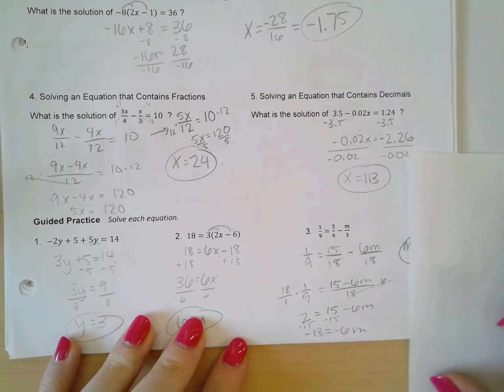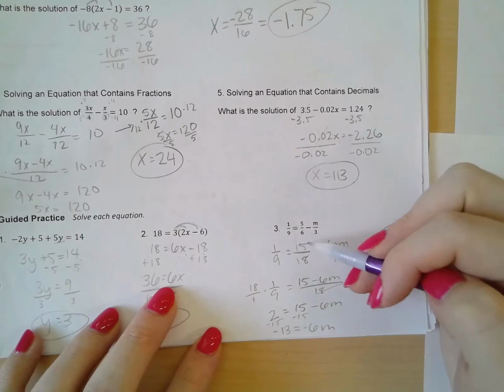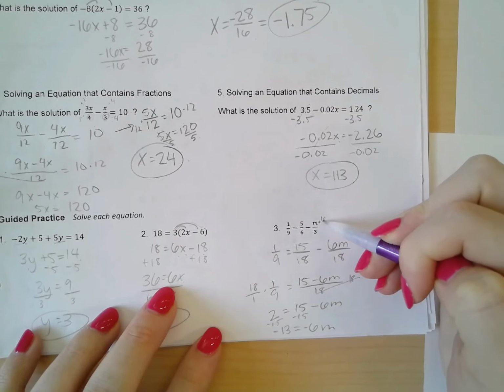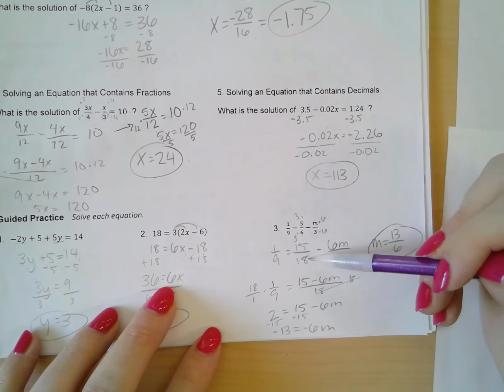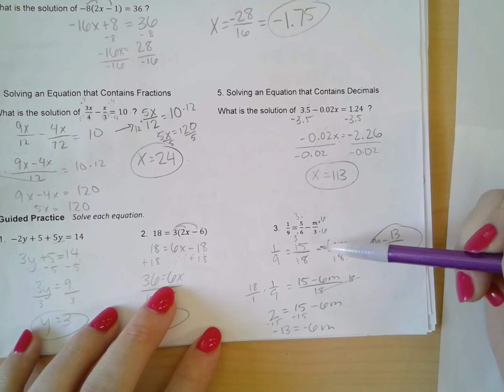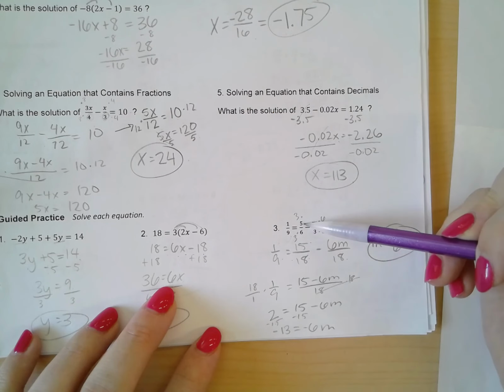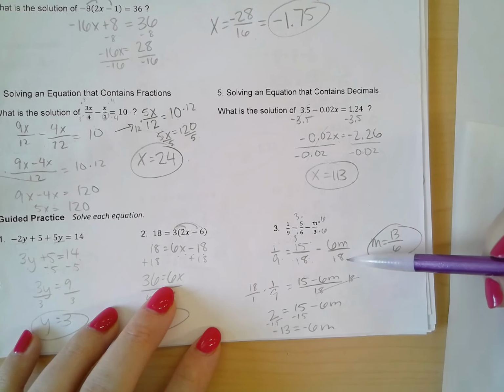This last one was another fraction. So I had to get common denominator. So I multiplied this one by 6 and this fraction by 3. So I got a common denominator of 18. So 1/9, I kept that one the same, equals 15, 3 times 5, over 18 minus 6m over 18.